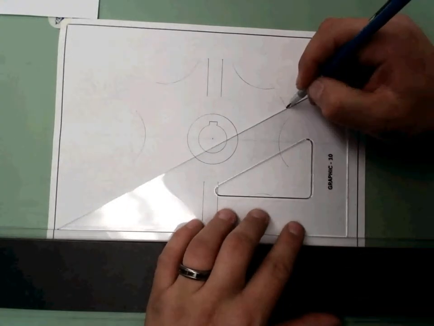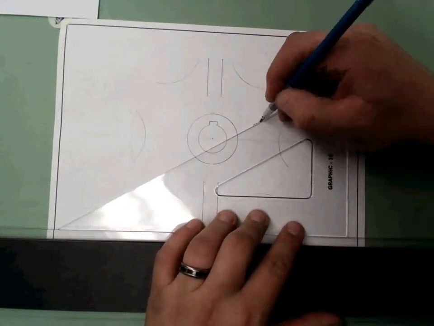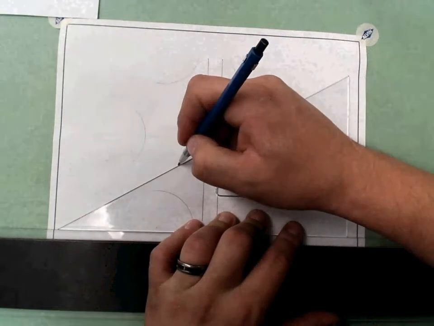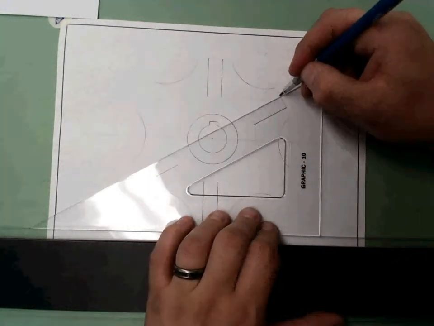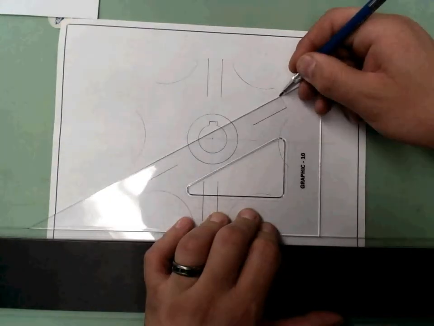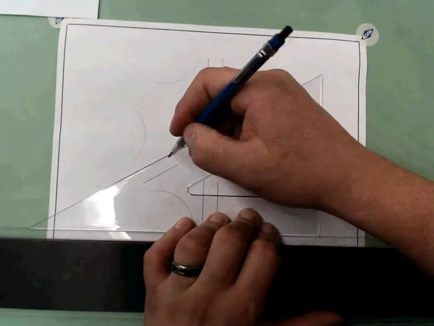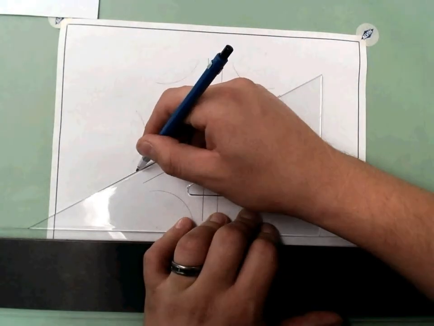Alright, so now I know the end, I know the start, right? So I'm just going to go ahead and darken this. Remember, I don't move it until I draw my other side, too. It's very important that you learn this whole method because you'll speed up your drawing so much quicker.